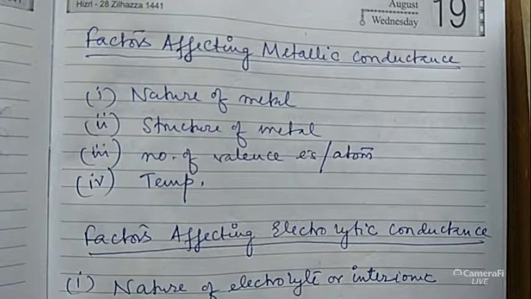When current flows through a conductor, it might be a metal, right? It might be a copper wire, it might be a brass wire, it might be an aluminum wire, it might be a nichrome wire also. So when this current is flowing, that is called metallic conductance. What are the factors on which metallic conductance depends? It depends on the nature of the metal.